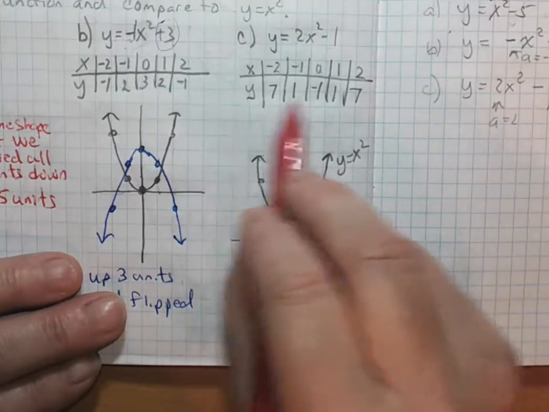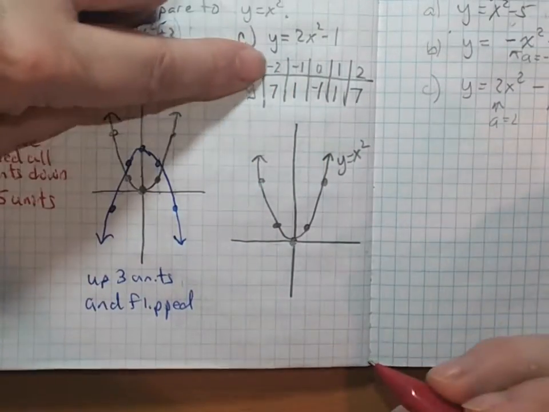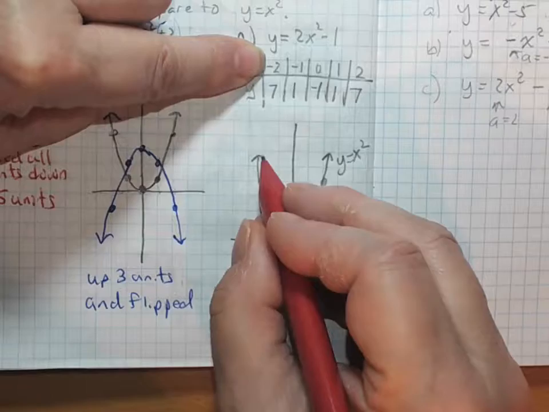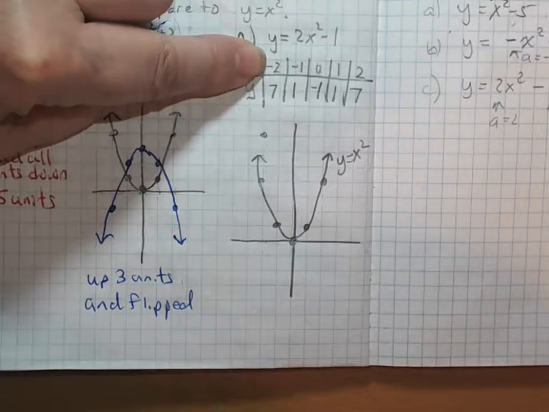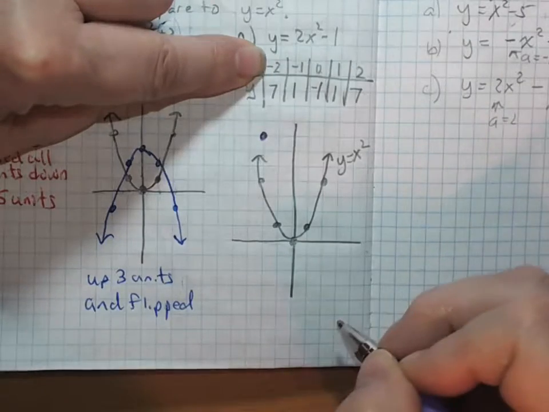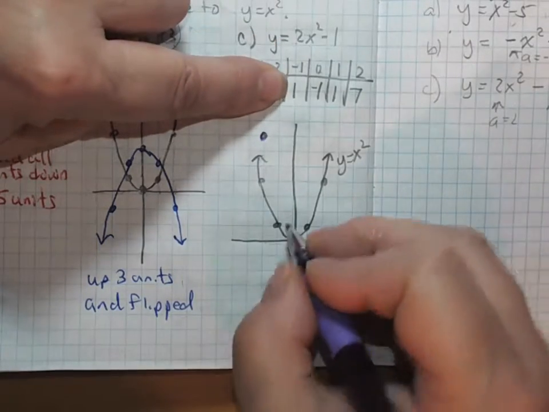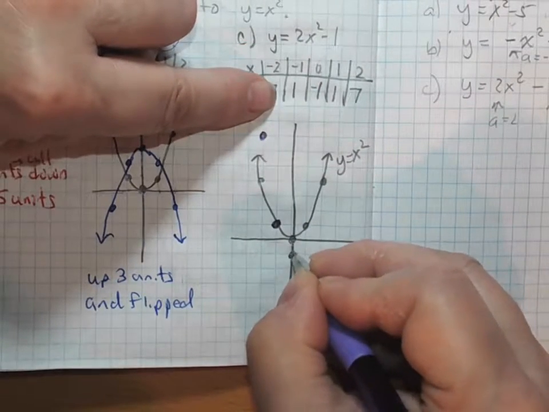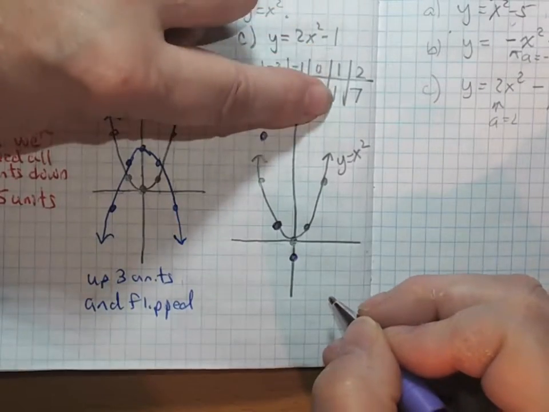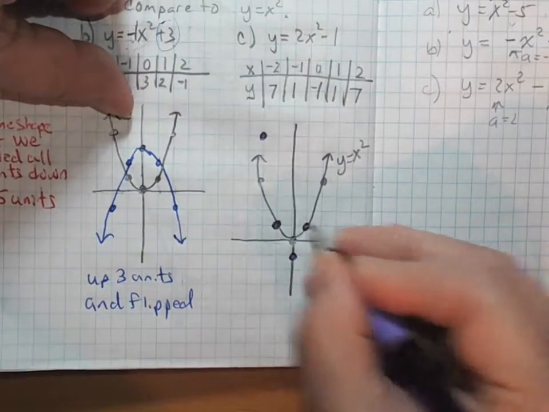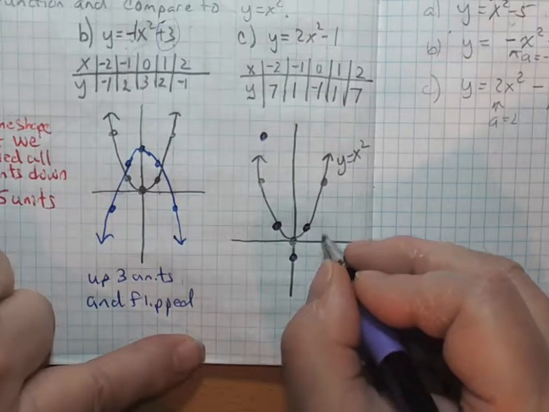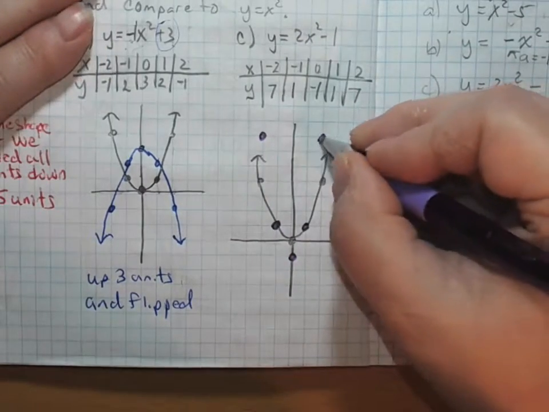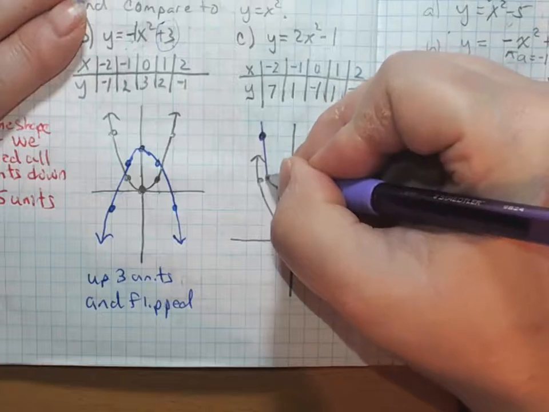Okay, now let's graph y equals 2x squared minus 1. First point, negative 2, comma 7. Negative 2, 1, 2, 3, 4, 5, 6, 7. Oh, I'm using a new color, purple. Negative 1, comma 1, right there. 0, negative 1. 1, comma 1, right there. And 2, comma 7. 2, 1, 2, 3, 4, 5, 6, 7. There we go. All right, so it still looks like a parabola, but a little bit different.